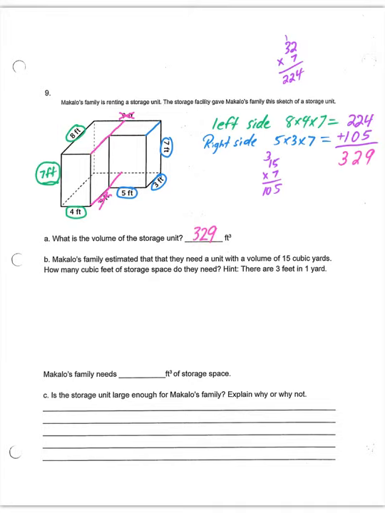I did my calculations, and rather than try to do this in my head, which I was thinking about doing, I just went ahead and showed the work. 32 times 7. 7 times 2 is 14. Your 4 goes down, your 1 goes up. 3 times 7 is 21, plus 1 more is 22. We write that here, and the left side is 224. Now, I didn't put my label in. I saved that for the end.